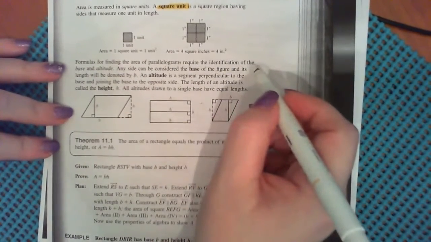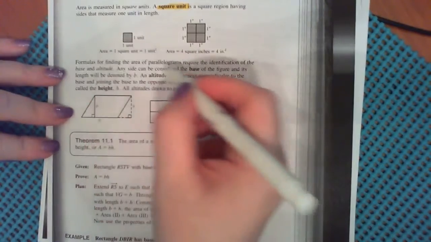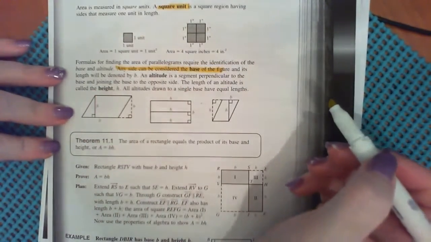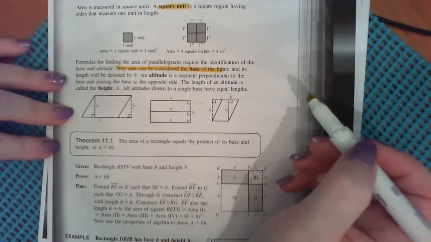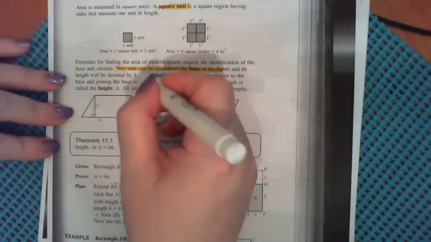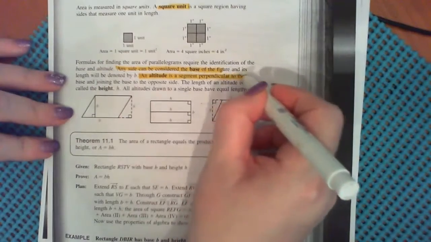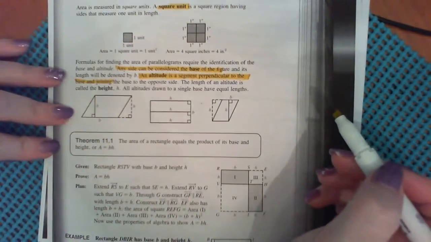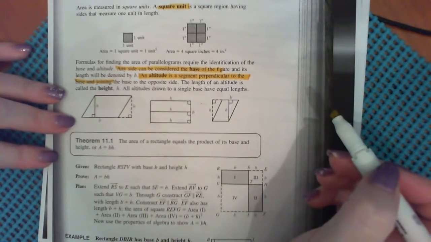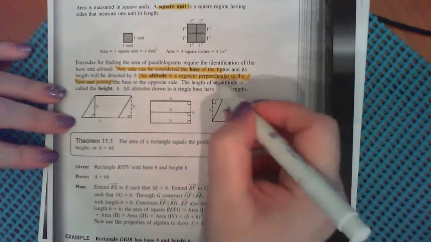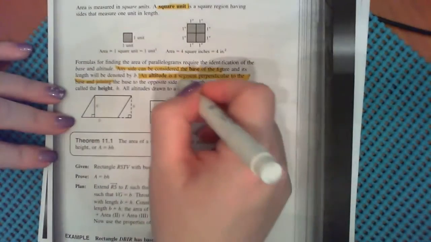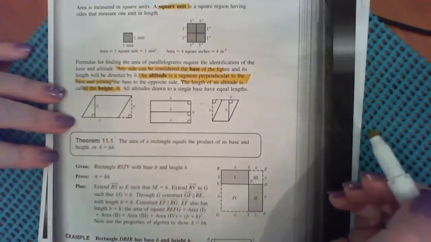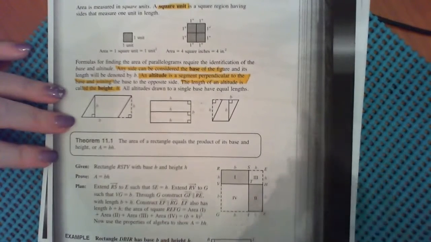So that being said, you're going to have to know things like the formula for finding the area of a parallelogram, which requires the identification of the base and altitude. Any side can be considered the base of a figure, and its length is denoted by b. An altitude is a segment perpendicular to the base and joining the base to the opposite side. The length of the altitude is called the height. Those are all very important things.